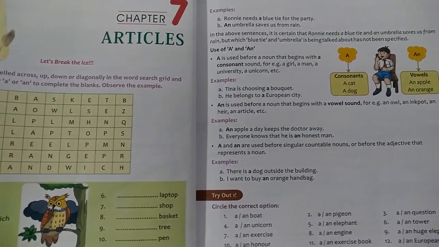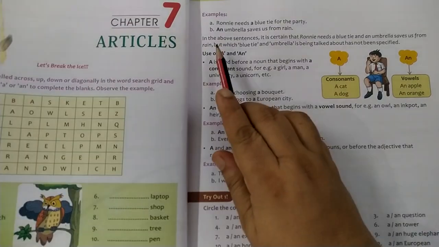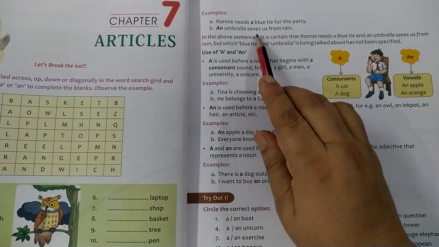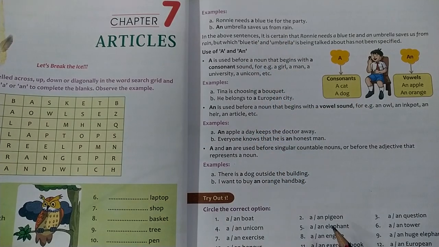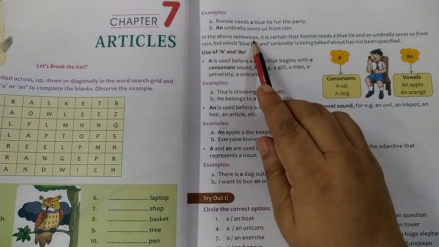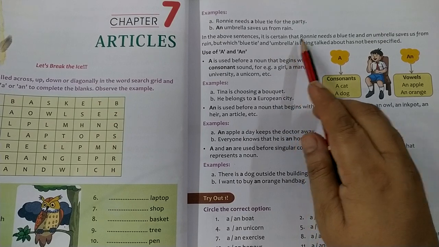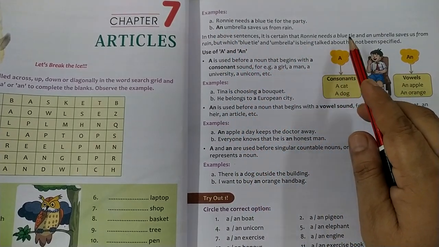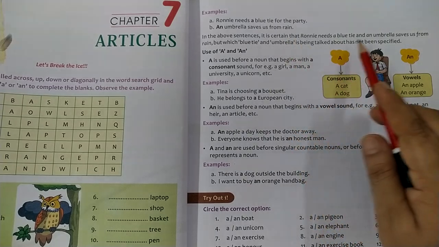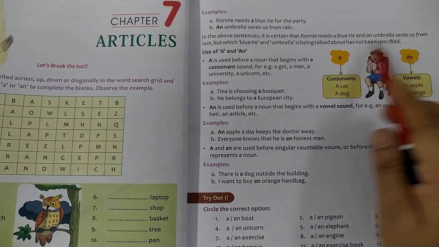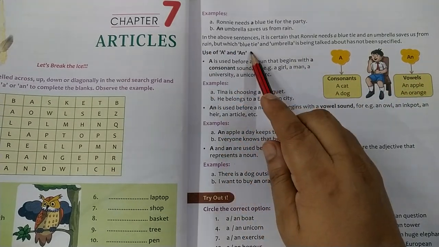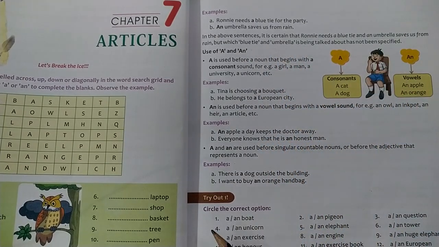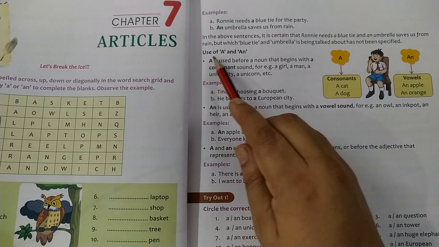Now, certain examples from your book. Ronnie needs a blue tie for the party. An umbrella saves us from rain. Now students, in the above sentences, it is very certain that Ronnie, the subject, needs a tie which is blue in color, and an umbrella saves us from rain. But which blue tie and umbrella is being talked about has not been specified. So, use of a and an.